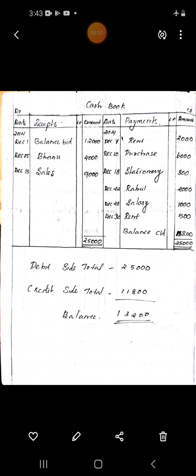First item, December 1st, balance brought down 12,000. The next transaction is cash received from Bhanu. Cash received from Bhanu is a receipt of cash, which is written on the debit side or receipt side as Bhanu, rupees 4,000. Next, December 7, paid rent.